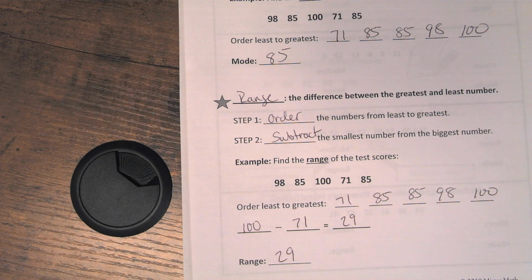And that's it. So the only one you're really doing a bunch of work for is the mean, the average, where you have to add a bunch of numbers up and then divide. Everything else is just basically looking at them after you order them.